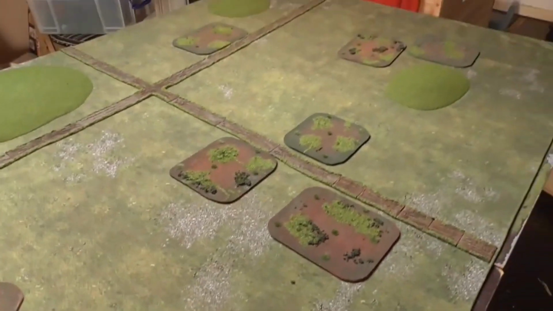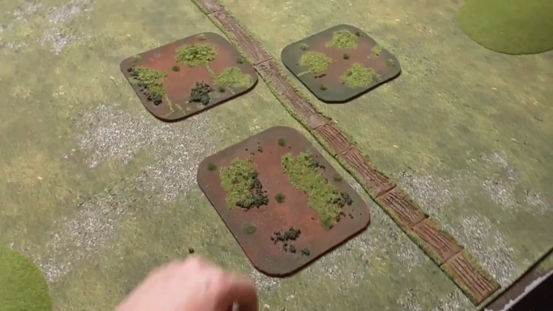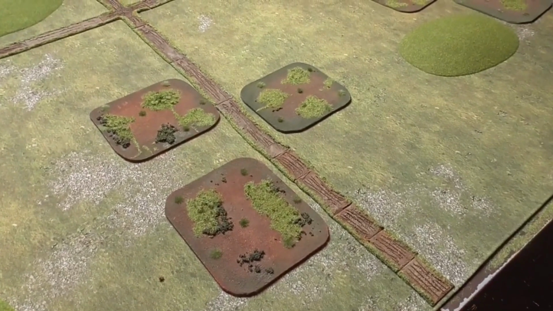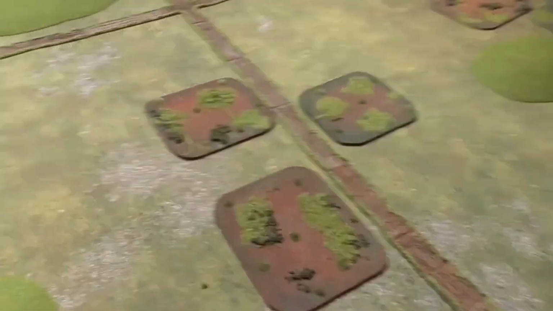I've also put out a couple more patches of my wood. You can see this is why I use these: you can make these out of green or brown cloth if you really want to, dead cheap. I made mine out of MDF. It makes no real difference. It's just to give you delineations of woodland.